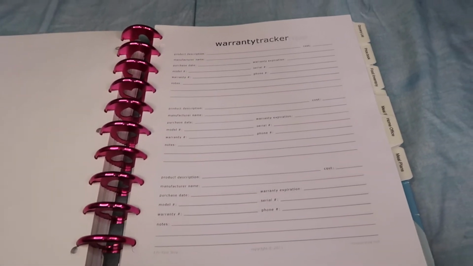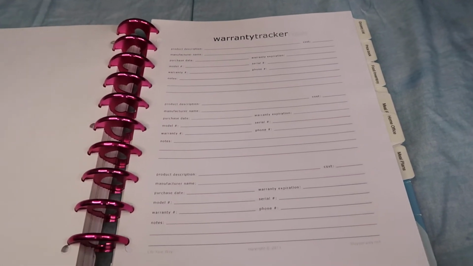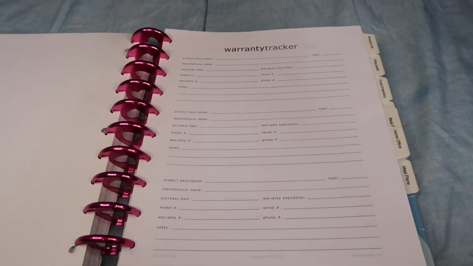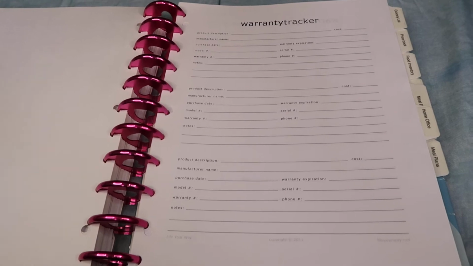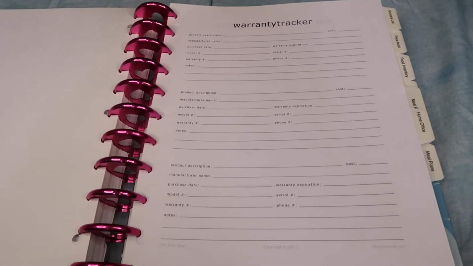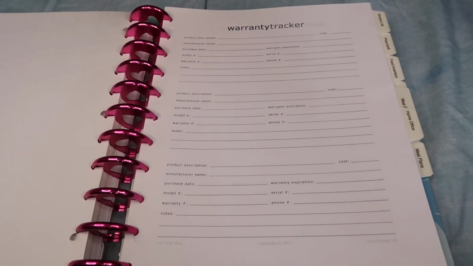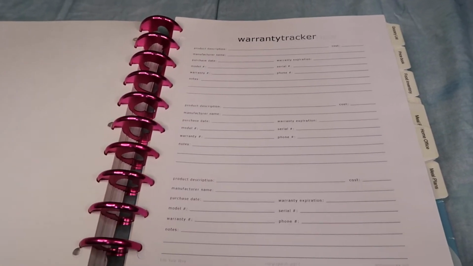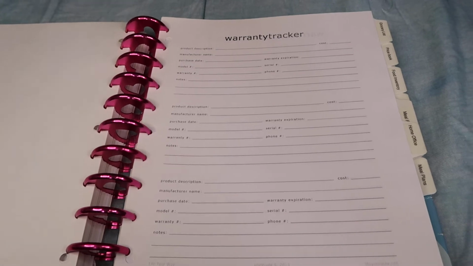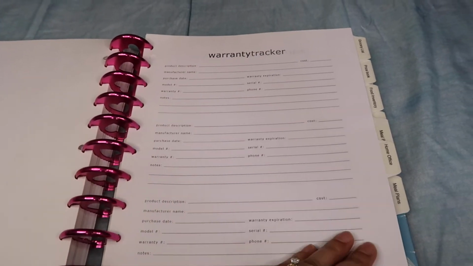I have a folder where I have the information of every item that I buy that comes with a warranty. I put it in a folder in my filing cabinet, but I just basically put the warranties in there, and they're not really organized in any particular way. So I think this is going to be helpful for me.